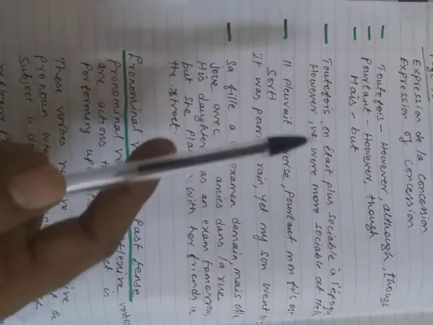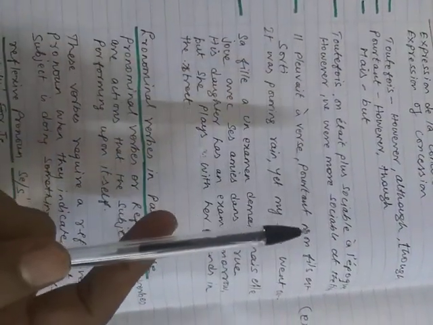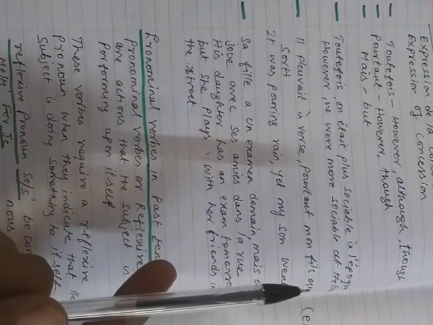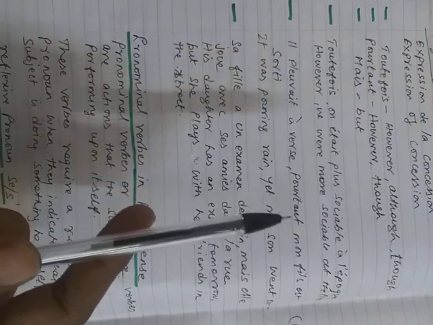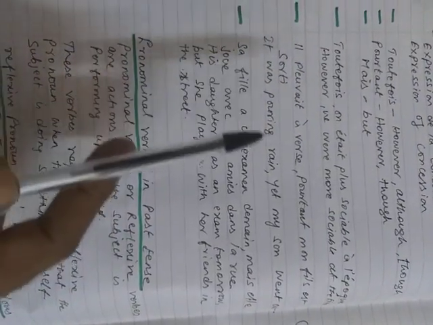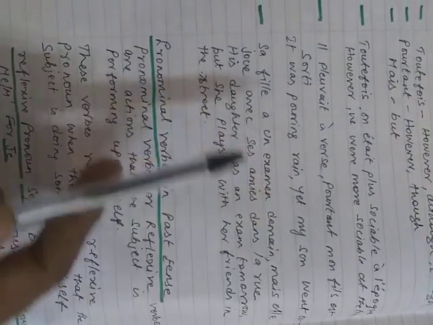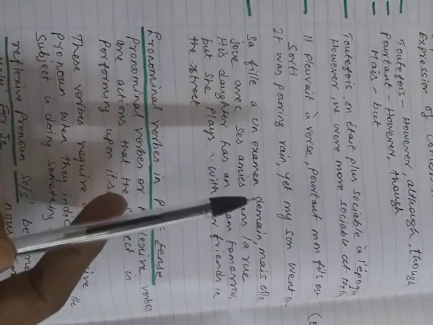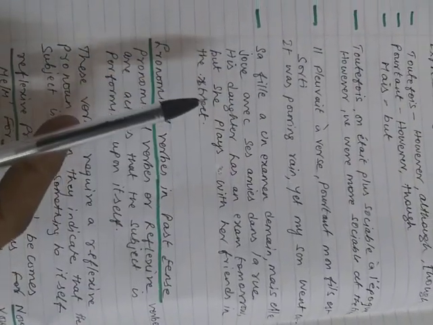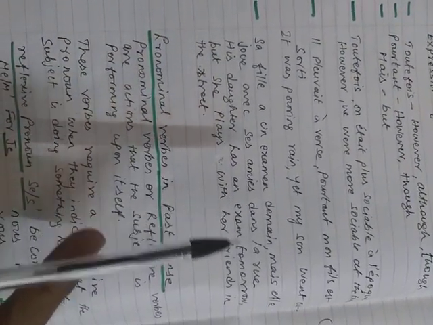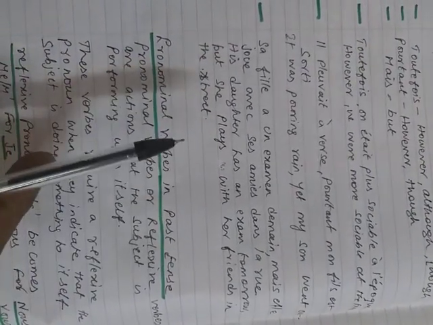Examples: Toutefois, on était plus sociable à l'époque. However, we were more sociable at that period. Second, il pleuvait à verse, pourtant mon fils est sorti. It was pouring rain, yet my son went out. Third example, sa fille a un examen demain, mais elle joue avec ses amis dans la rue. His daughter has an exam tomorrow, but she plays with her friends in the street.